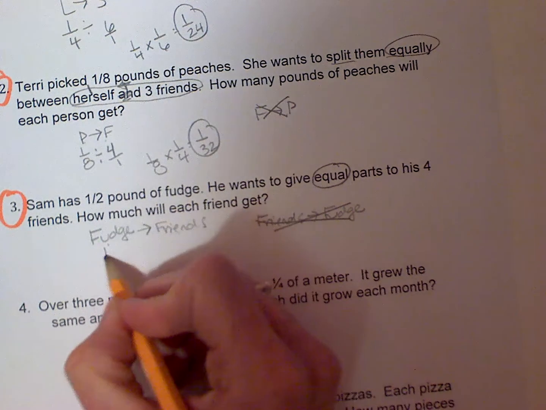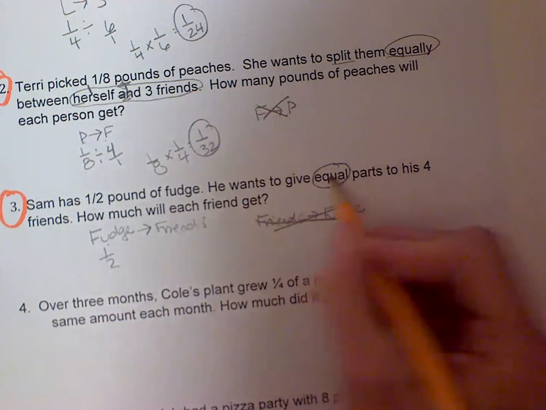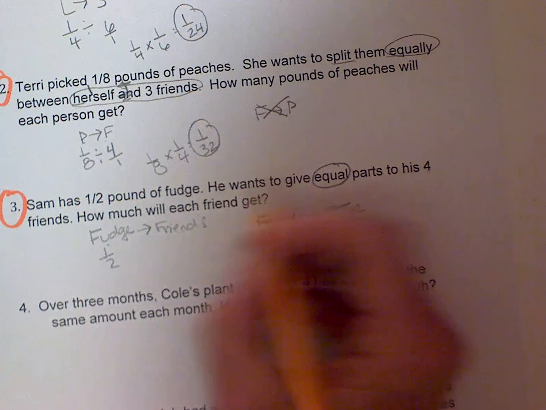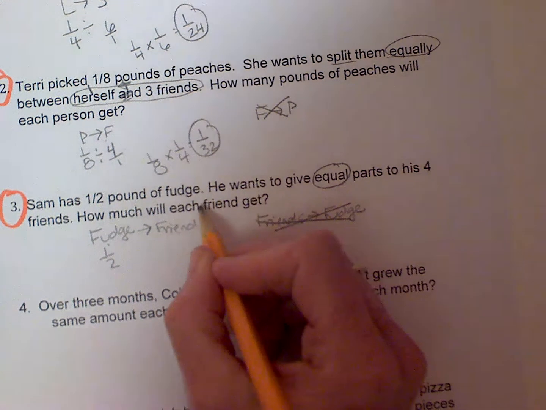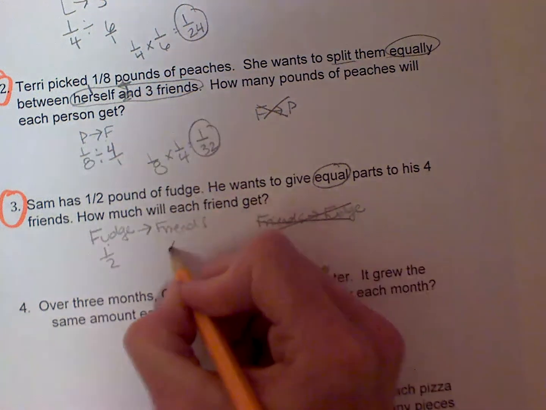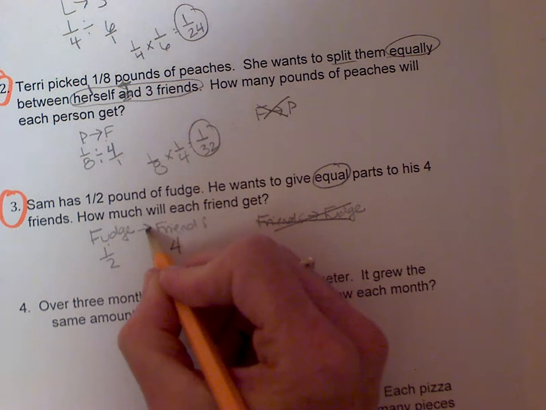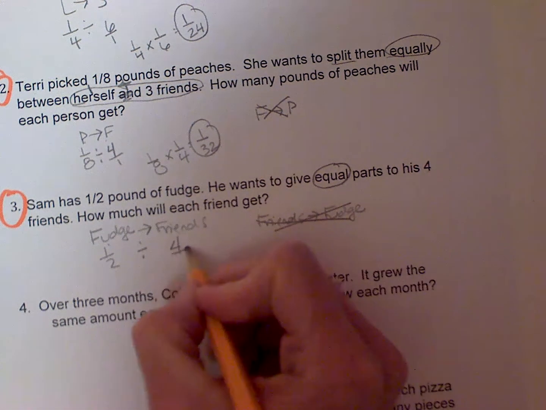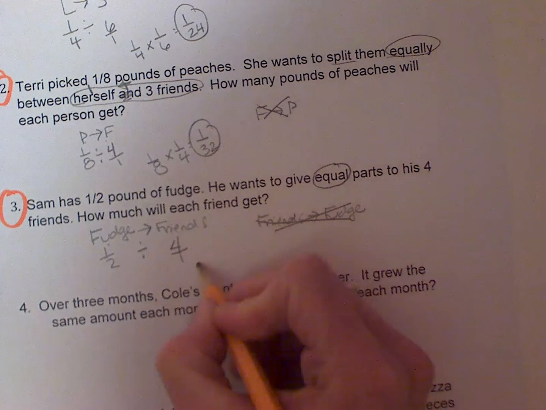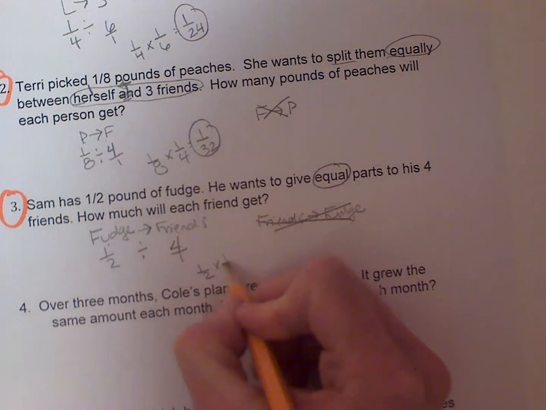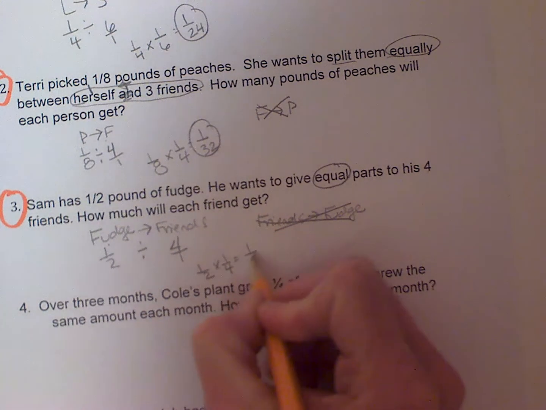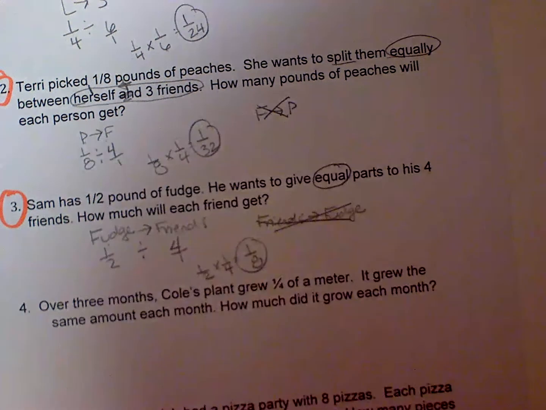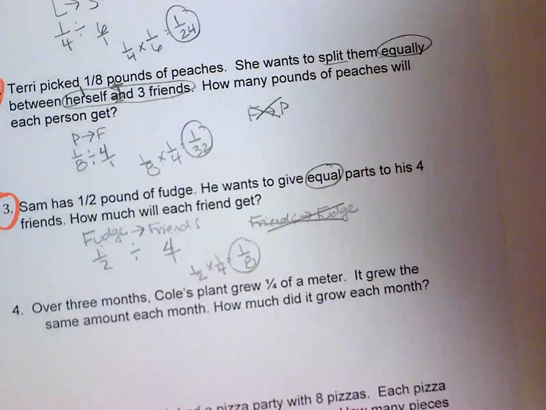We have 1/2 a pound of fudge, equal parts to his 4 friends. It doesn't say himself and 4 friends this time, so we can use the 4. Replace the arrow with the division sign and the whole number over 1. Bring down, switch, and flip, and we get 1/8. Great job. Keep going.